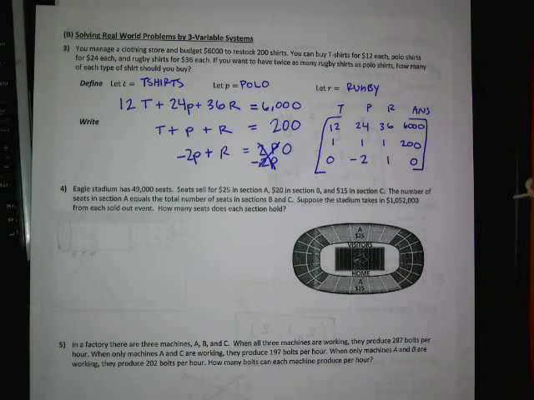All right. Once you get your matrices, then you can do the reduced row echelon form and get the answer. But I'm going to move on to the next one just for the sake of time.